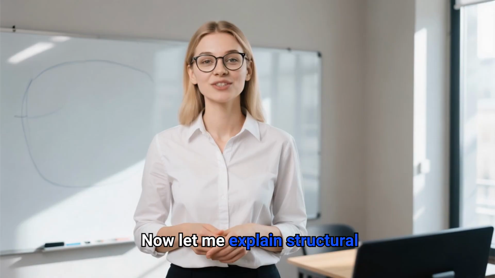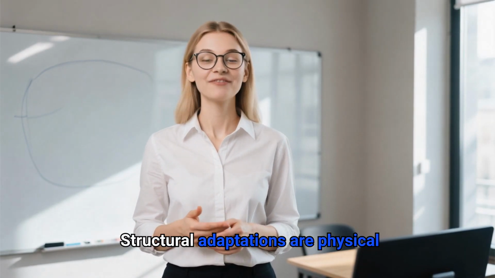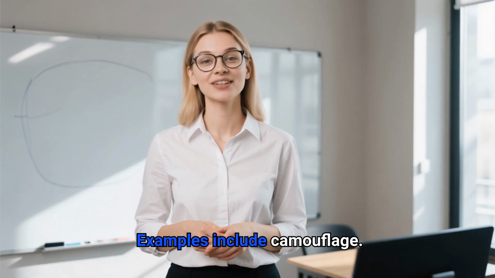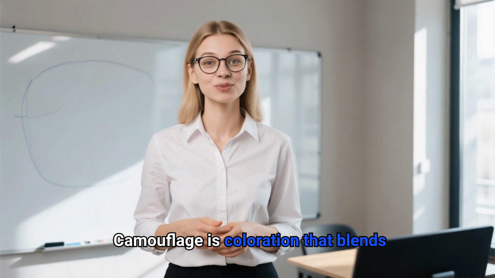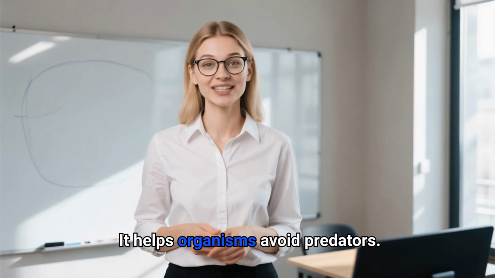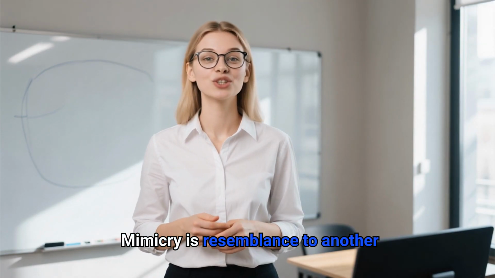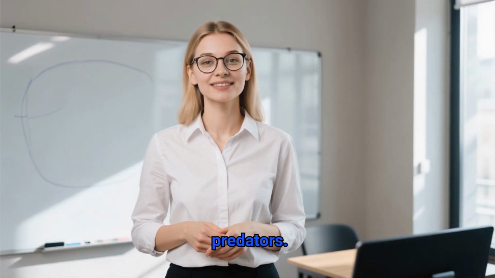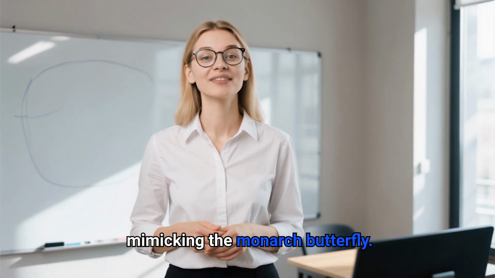Now, let me explain structural adaptations in detail. Structural adaptations are physical features that help organisms survive. Examples include camouflage. Camouflage is coloration that blends with the environment. It helps organisms avoid predators. Another example is mimicry. Mimicry is resemblance to another organism. It can protect organisms from predators. Examples include the viceroy butterfly mimicking the monarch butterfly.